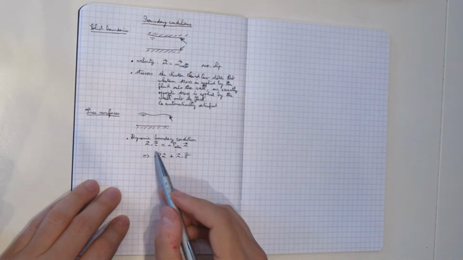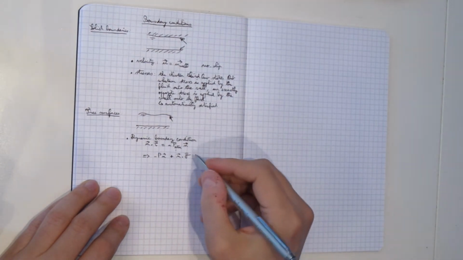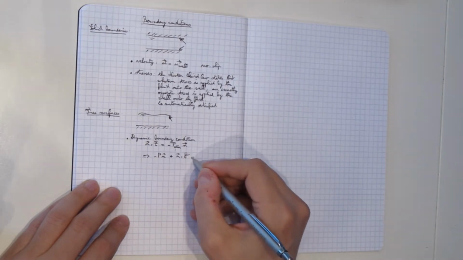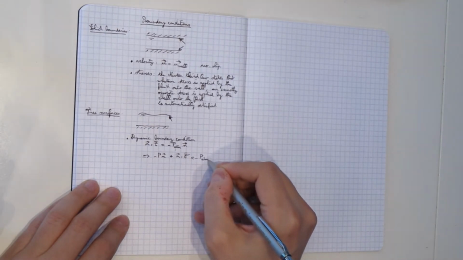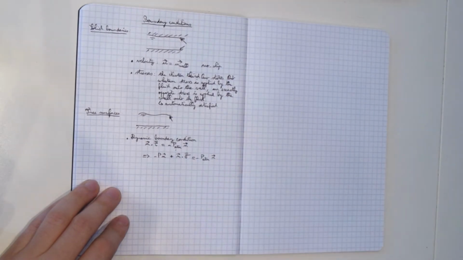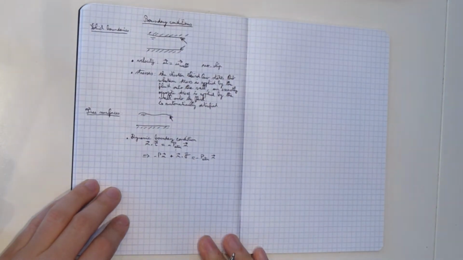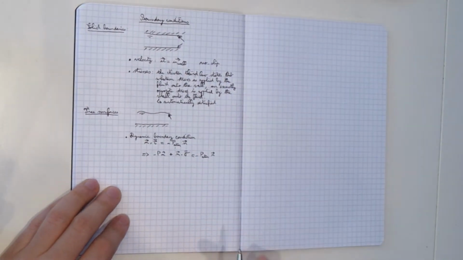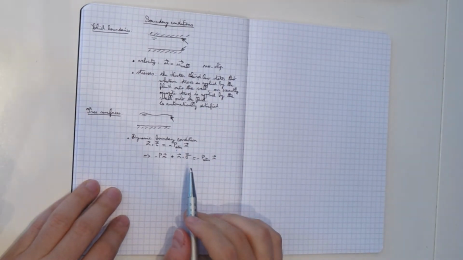I've just here made explicit what the total stress tensor is, and on the right hand side I still have P atmospheric carried by the normal vector. Okay, so this is our boundary condition.